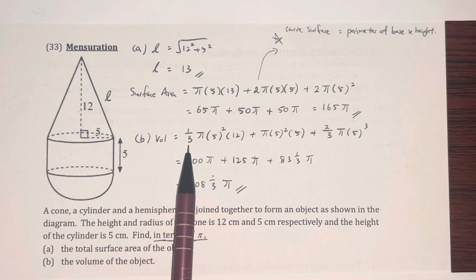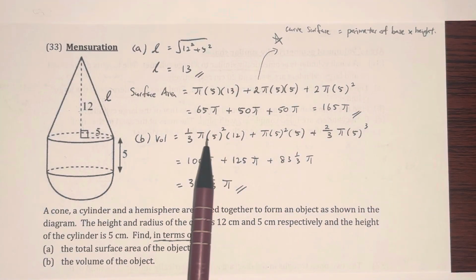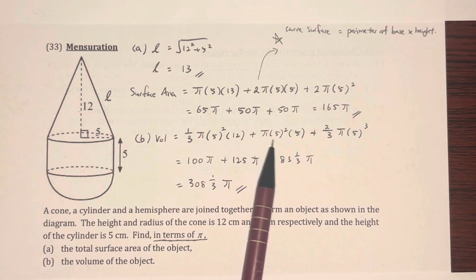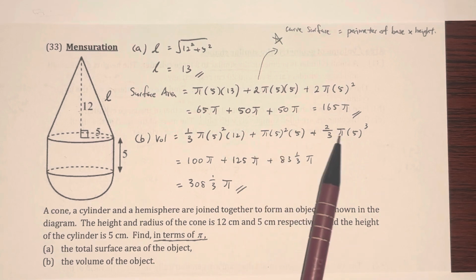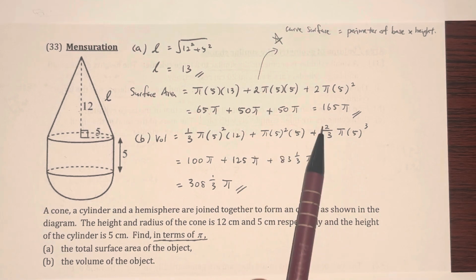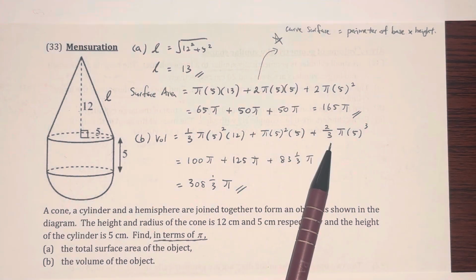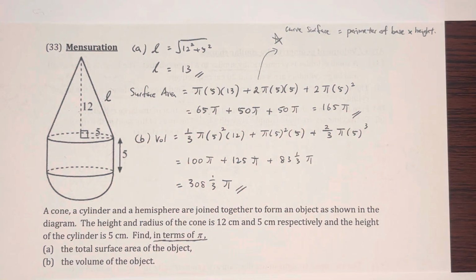So cone is 1/3 pi r square h. This is given. Cylinder, as with all shapes, is base area times height. So for cylinder, the base is a circle, so it's pi r square times height. For the sphere, the given formula is 4/3 pi r cubed, but because it's half, it's 2/3 instead. So same thing, I slot all the numbers in, I calculate, and that's the answer.